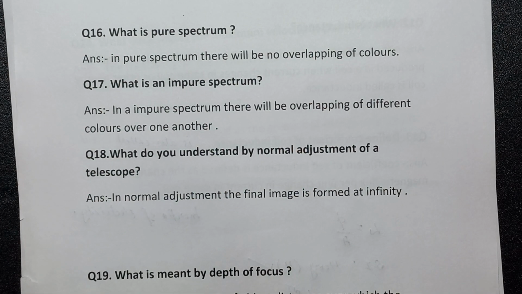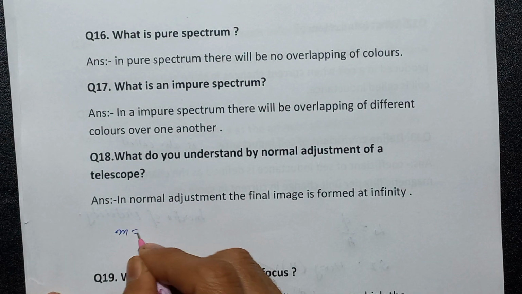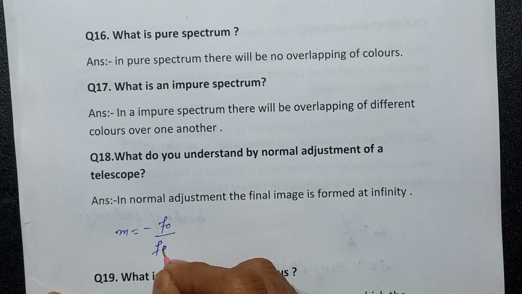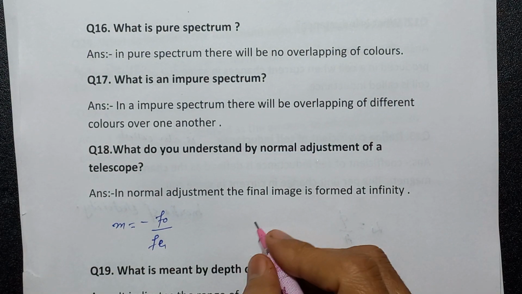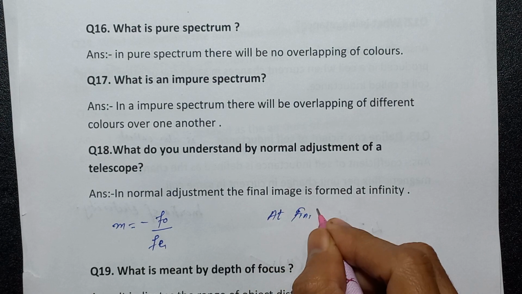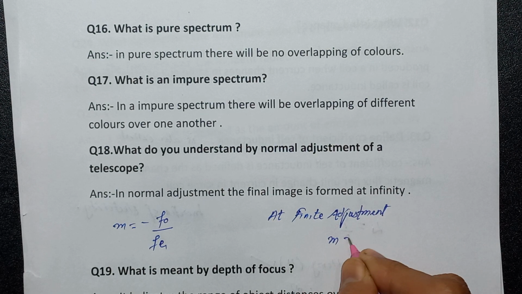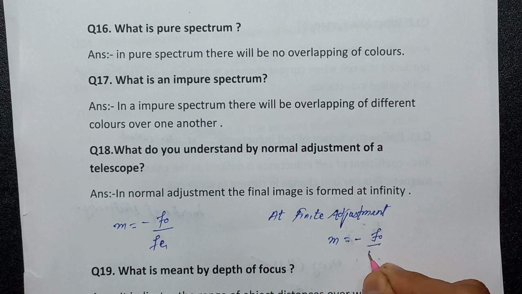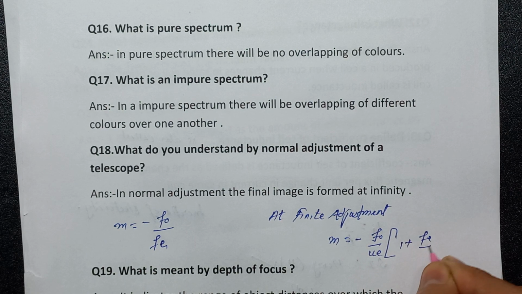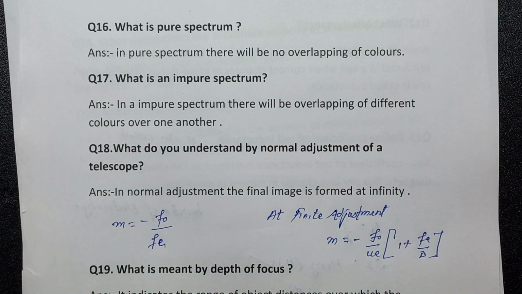What do you understand by normal adjustment of telescope? As you know, telescope is used to see astronomical objects. So in normal adjustment the final image is formed at infinity, and you know at normal adjustment the magnification is f naught by fe, and at near point adjustment the magnification will be fe by D, distance of vision.